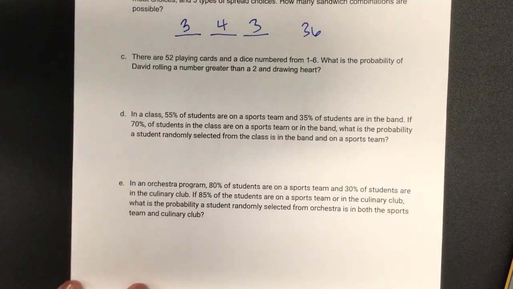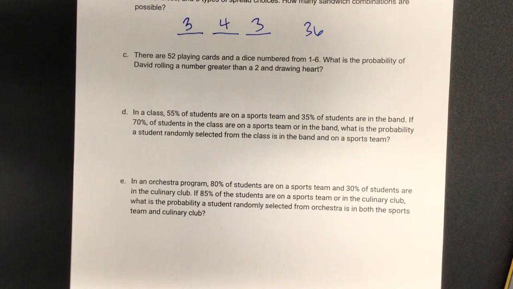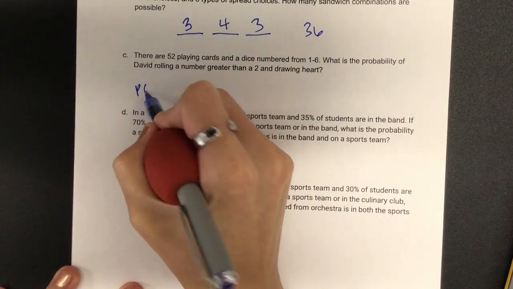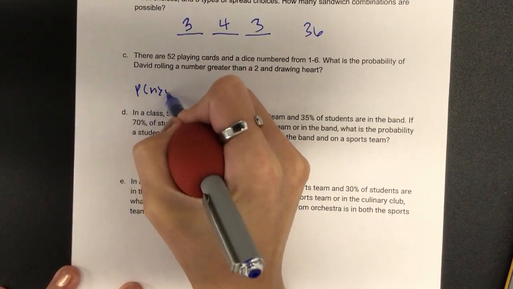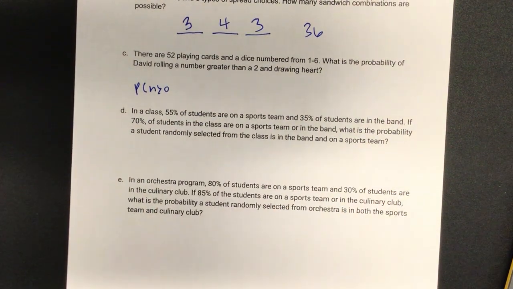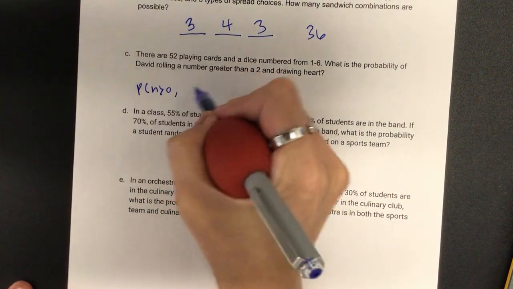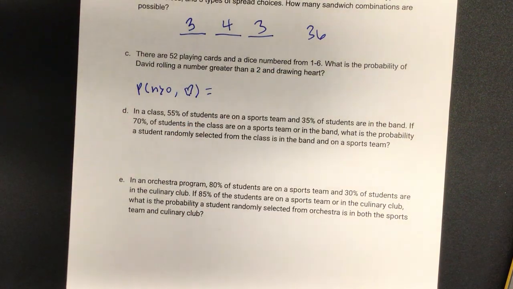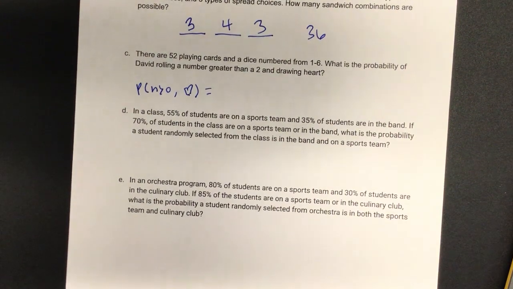There are 52 playing cards and a dice numbered from 1 through 6. What is the probability of David rolling a number greater than 2 and drawing a card? So let's write probability of getting a number greater than 2. So I'm going to say n is greater than 2. And then drawing what suit? The heart. So if I want something greater than 2, when the dice is number 1 through 6, 3 is greater than 2.